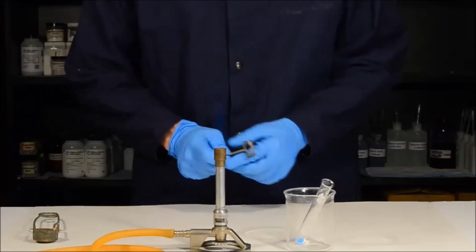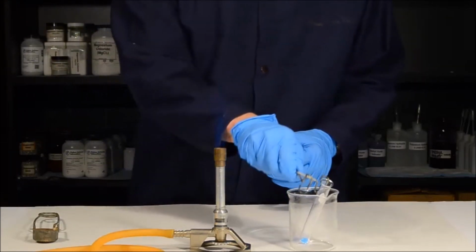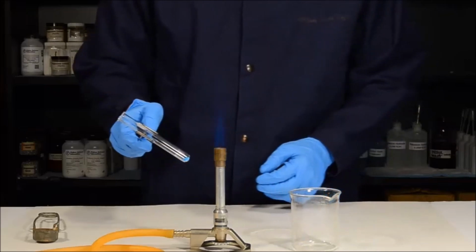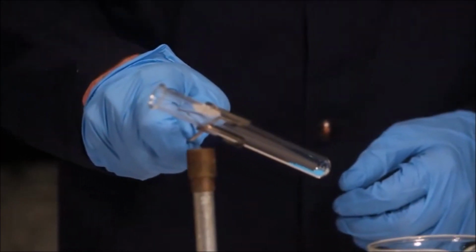You'll notice that this flame here has a sharp inner cone. The top of this inner cone is the hottest part of the Bunsen burner. Now that we have the flame ready to go, we want to use some test tube tongs. Simply grab the test tube that we're going to heat and gently warm the sides of the test tube.